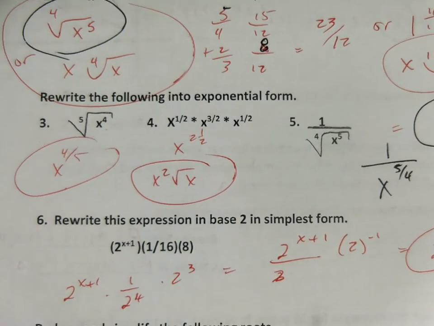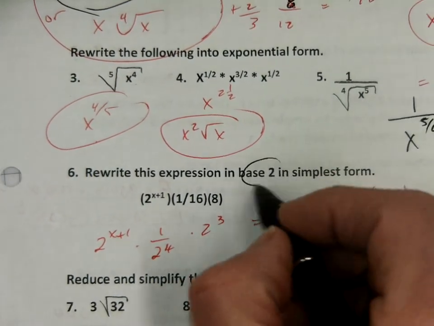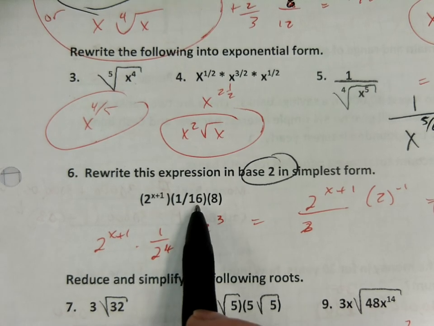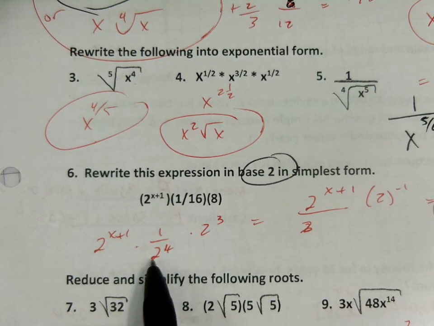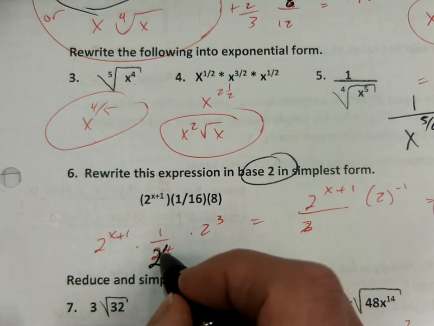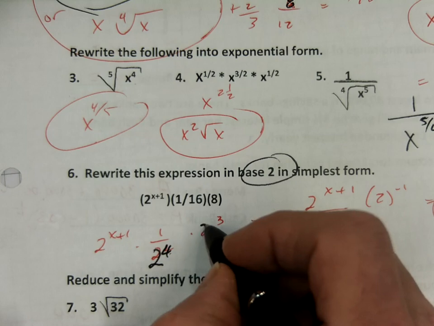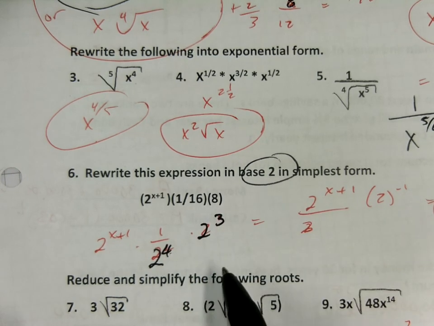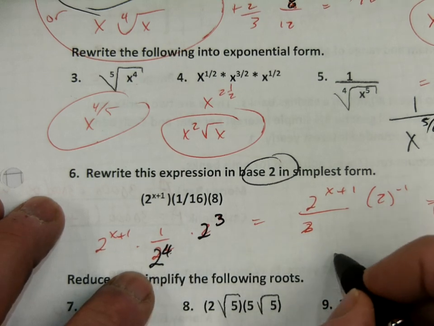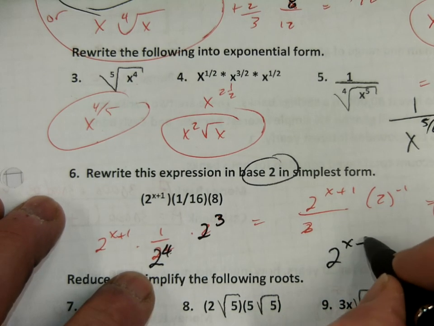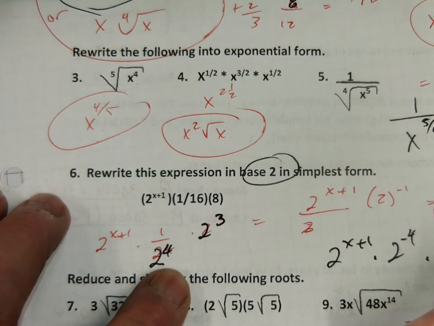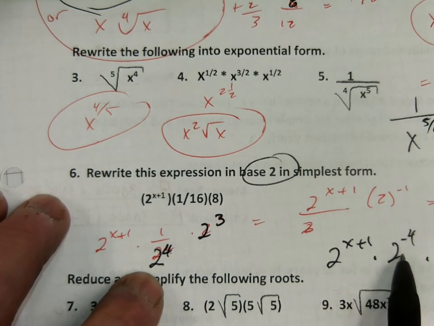Number 6, okay, now 6, we want base 2. So that is a 2. I just left it alone. 16 is 2 to the 4th, because 2 times 2 times 2 times 2. Okay, that's 2 to the 4th power. And then 8 is just 2 to the 3rd power. Now what I did then is I brought the 2 to the 4th power up. So I rewrote this as 2 to the x plus 1 times my 2 to the negative 4 times my 2 to the 3rd. Okay, I brought that up as an exponent.